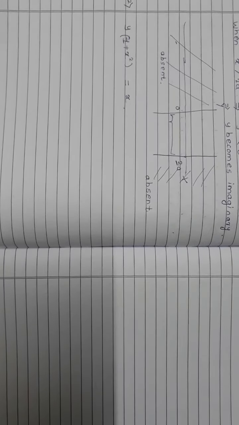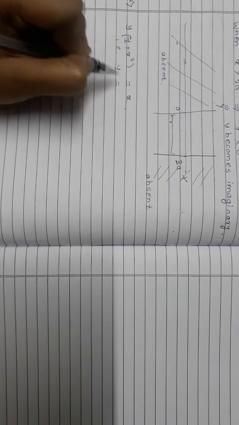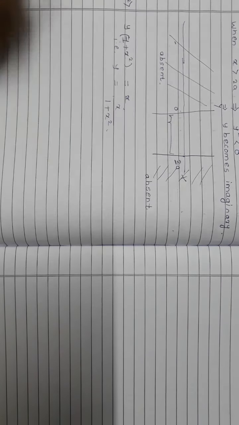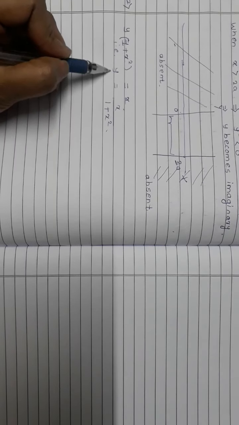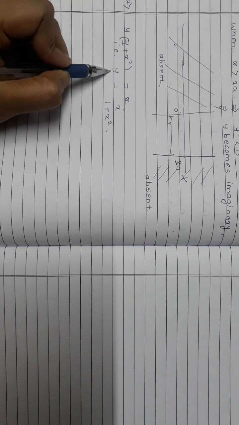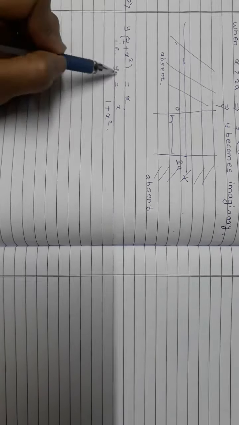Again it is easy to express as a function of x, so let's write this as y is equal to x upon 1 plus x square, right? Now note that this is not a square term. So the same rule which we applied in the above diagram is not applicable here, because this is just a y term.